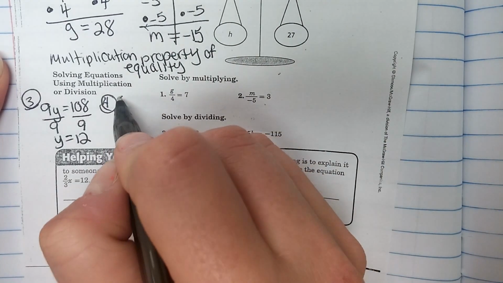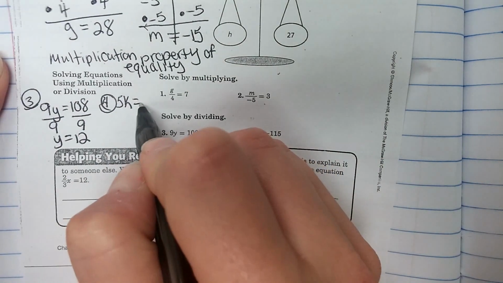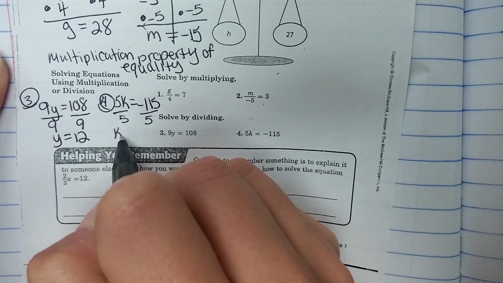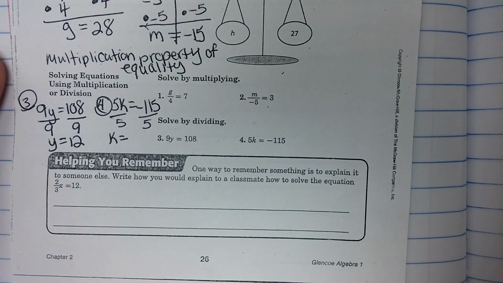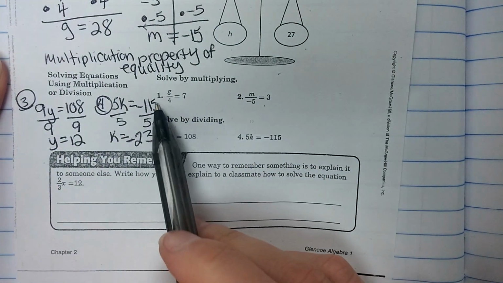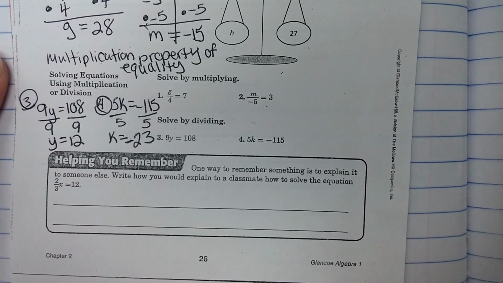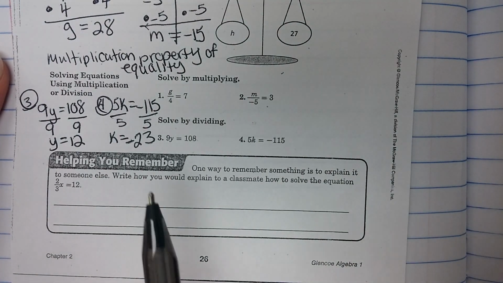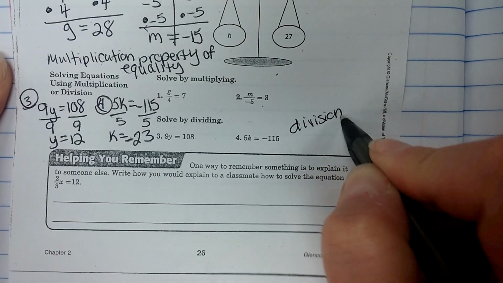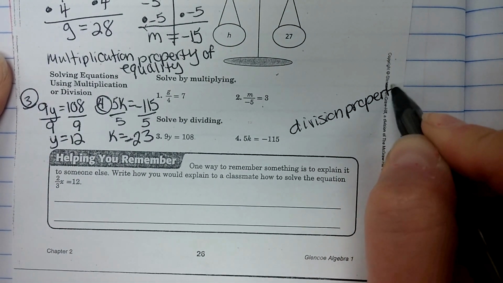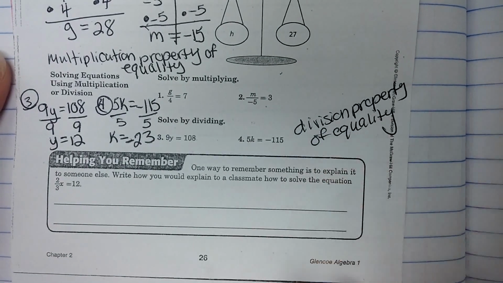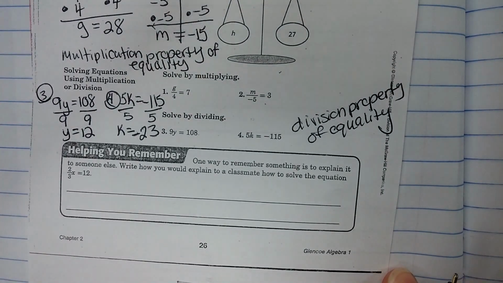Number 4, I have 5k is equal to negative 115. Divide both sides by 5. And I end up with k is equal to 23. And that is going to be a negative 23 because a negative divided by a positive is a negative. Okay, and both of those are using the division property of equality. So we divided both sides by the same thing, so that's division property of equality.